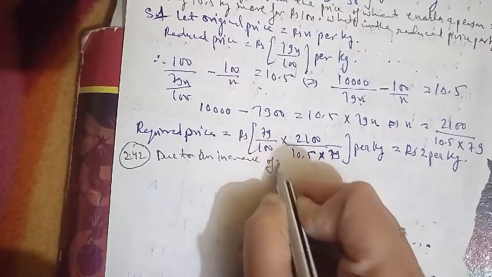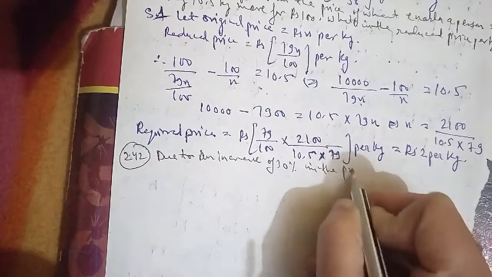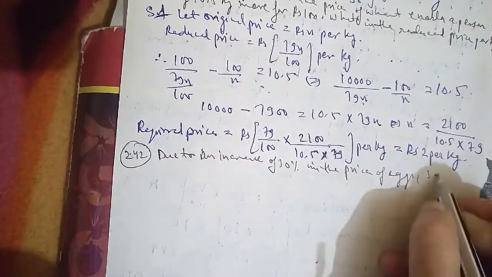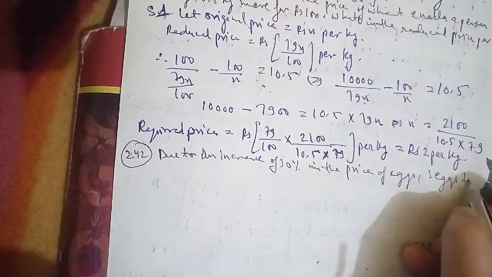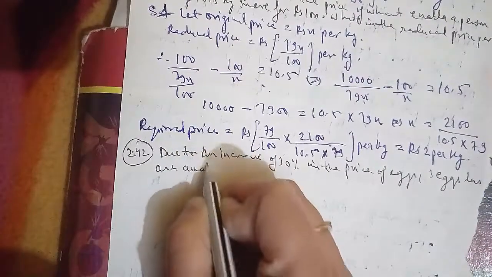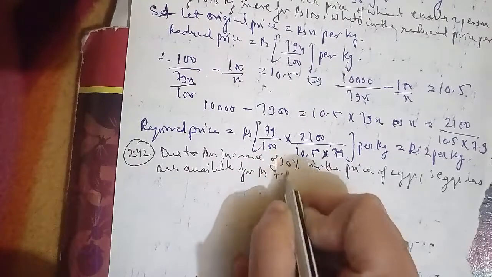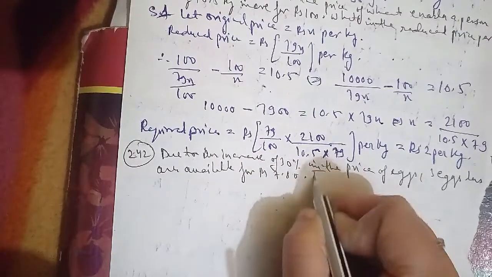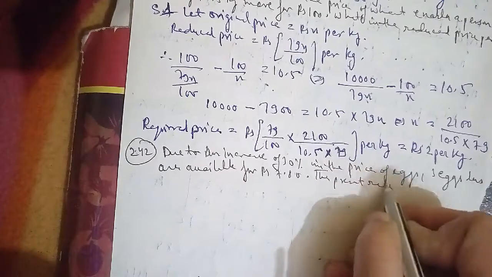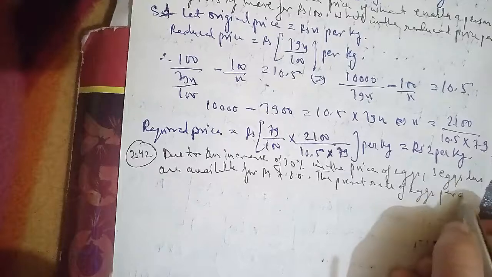The present rate of eggs per dozen is what we have, and this has been asked in an examination paper, which is important. The options are 8.64, 8.88, 9.36 and 10.40. We go ahead for the solution. Let the original price per egg be rupees x.